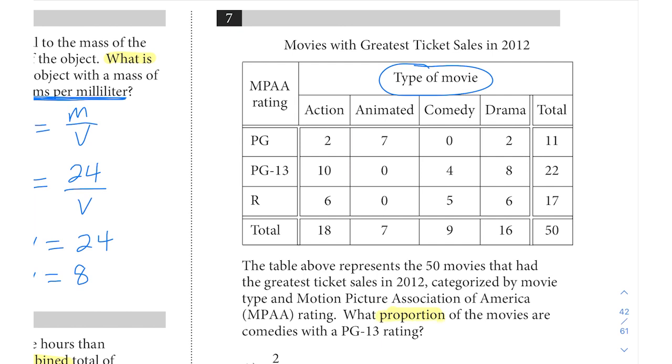So we have to look at two pieces here. First, they're asking for a proportion. And when they say of, this tells us that whatever comes after that is going to be our denominator of our proportion. That's the total. So when they say of here, they say of the movies. So that means out of all of them, which would be 50 here. That's our denominator. We're looking for a certain number out of 50.